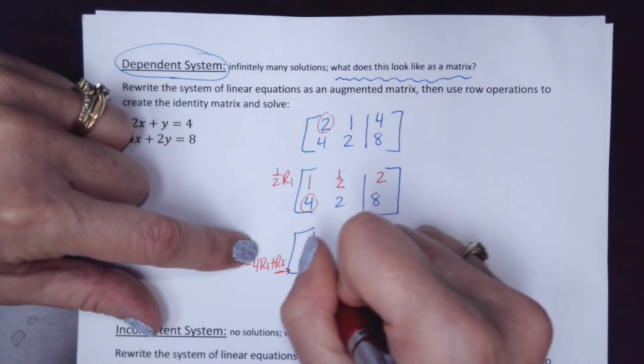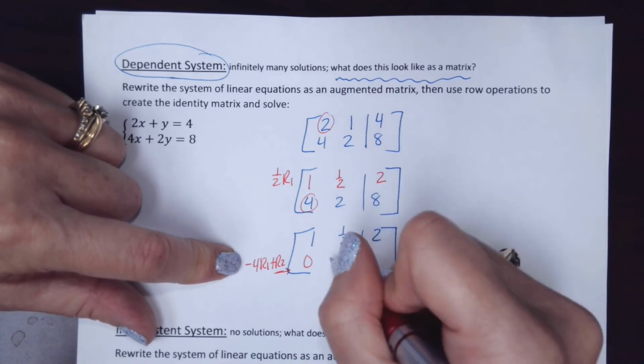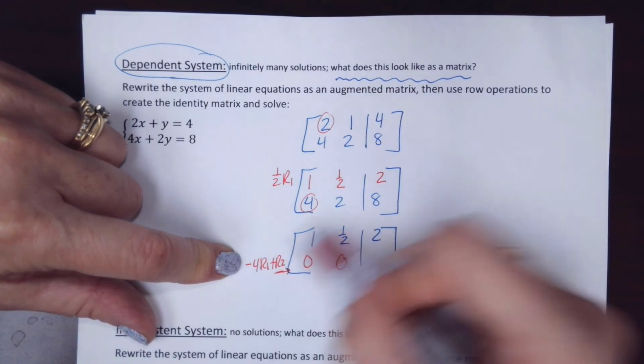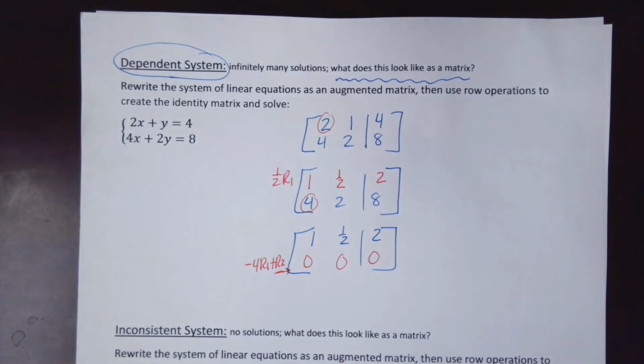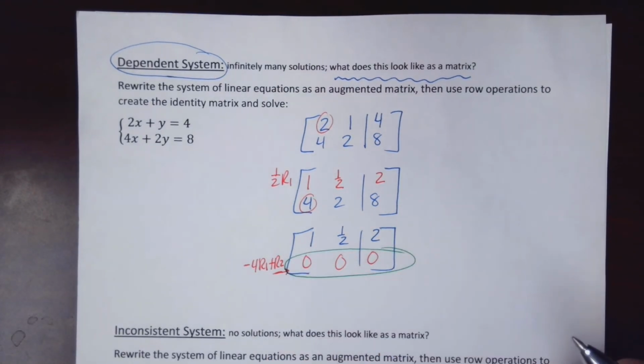-4 plus 4 is 0. -4 times a half. Half of -4 is -2. -2 and 2 is 0. -4 times 2 is -8. Plus 8 is also 0. There is my dependent system.